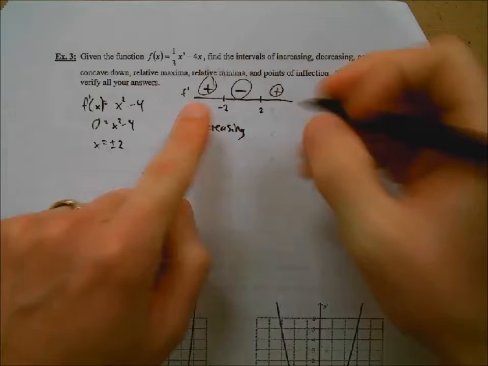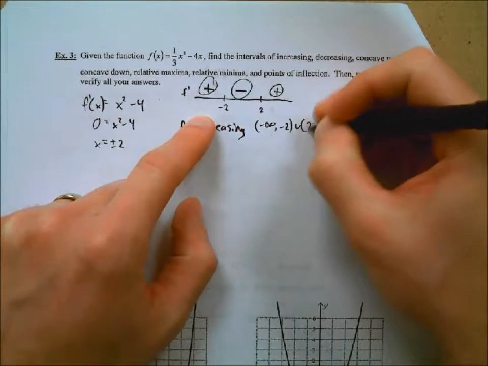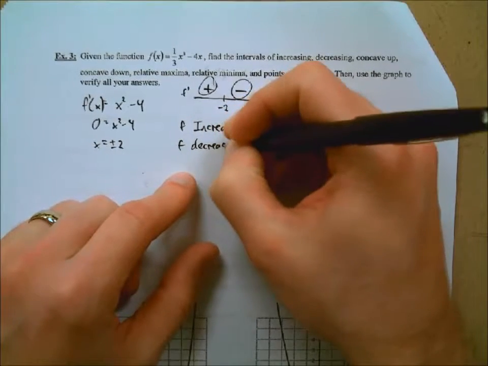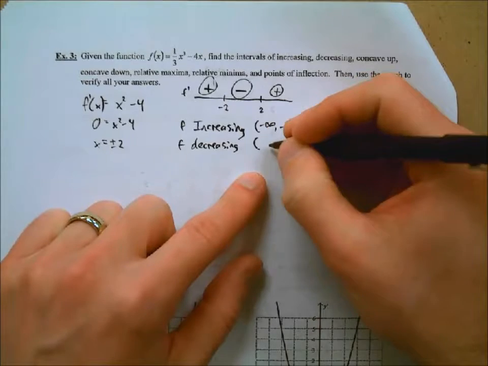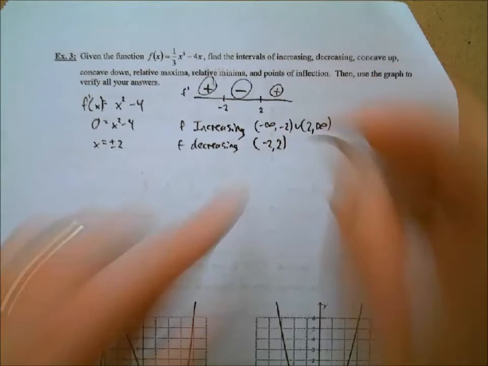Positive. So increasing from negative infinity to negative 2, union 2 to infinity. And then f is decreasing when f prime is negative, so that's from negative 2 to 2.